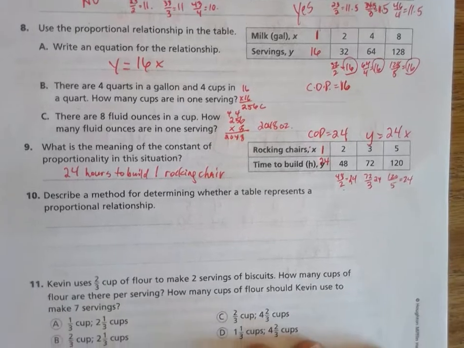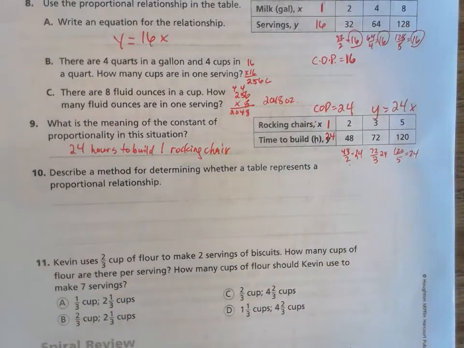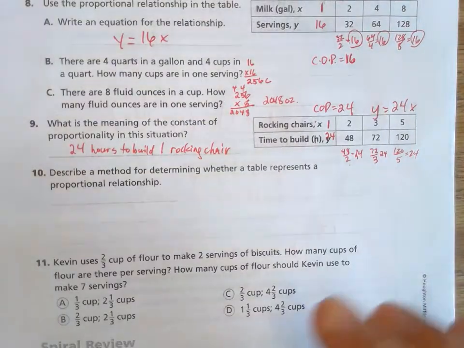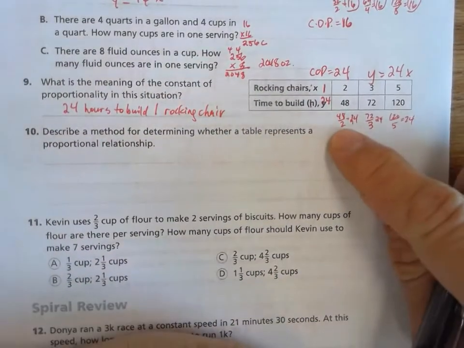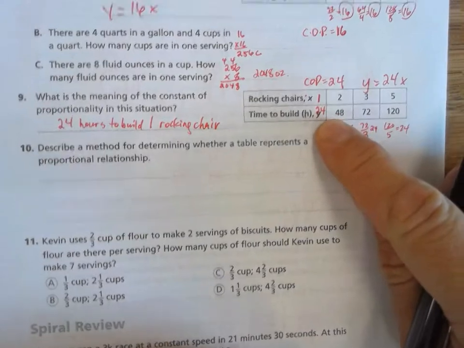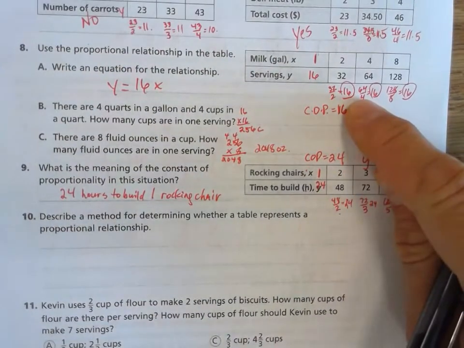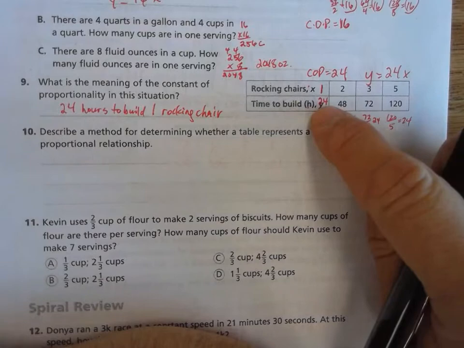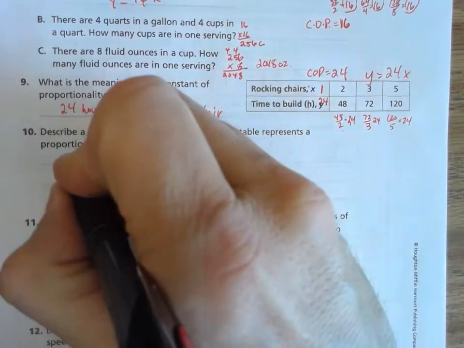Alright, a method for determining whether a table represents a proportional relationship. How are we figuring that out? How do we get to 24? Or how do we get to 16? We're dividing. We're taking the y number and dividing it by the x number.